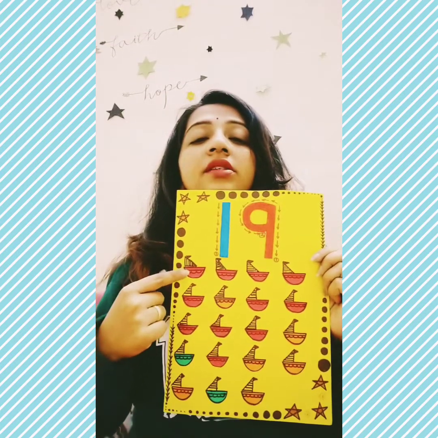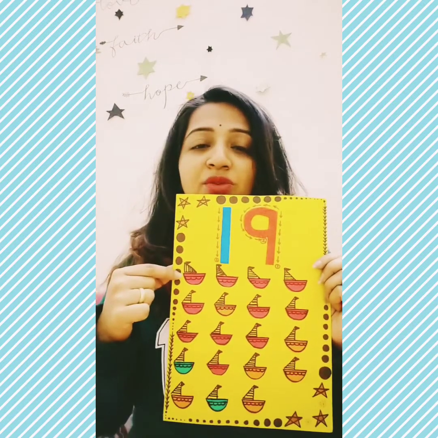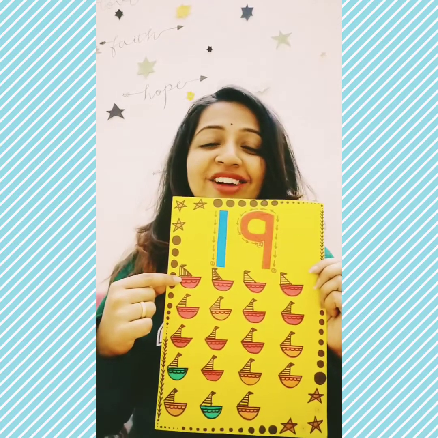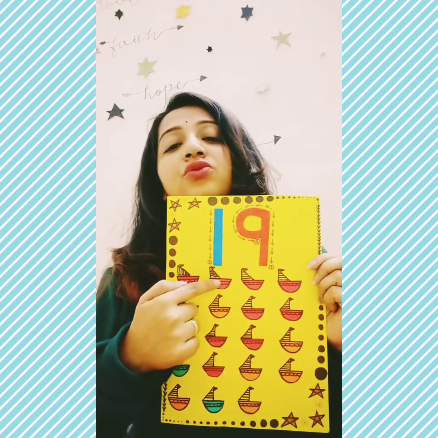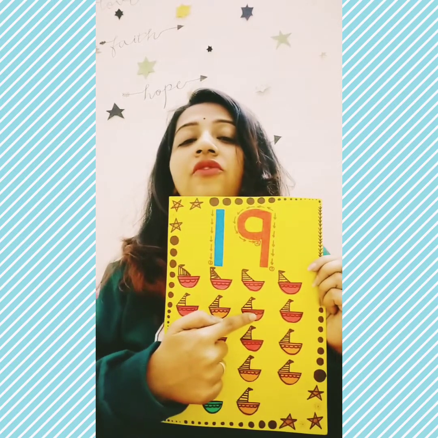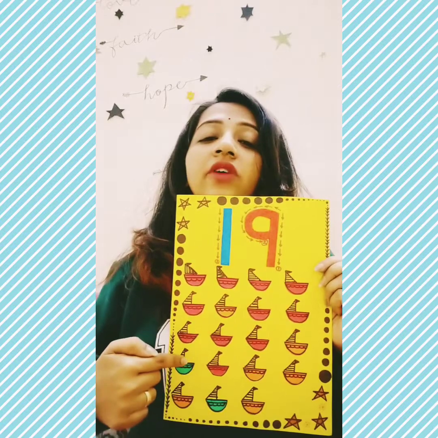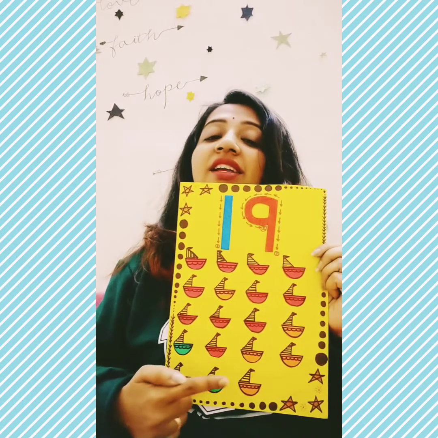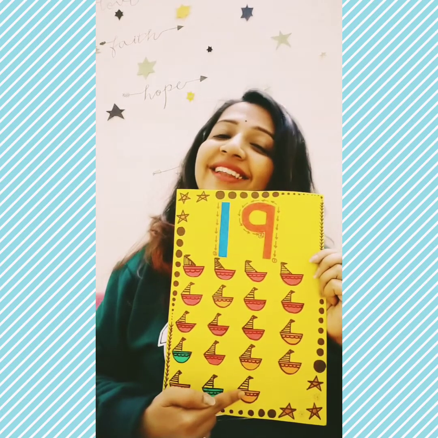Okay, so kids, see downside. I have placed here some small ships. So we have to count how many ships we have. So let's start counting. 1, 2, 3, 4, 5, 6, 7, 8, 9, 10, 11, 12, 13, 14, 15, 16, 17, 18, and 19.